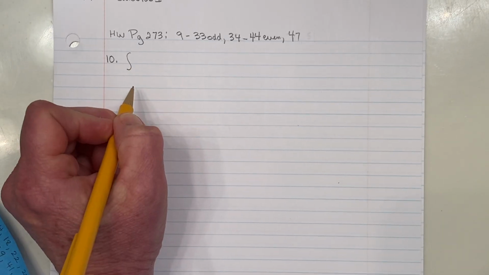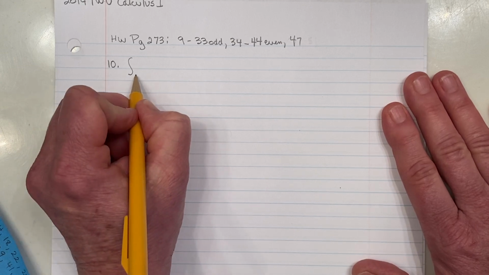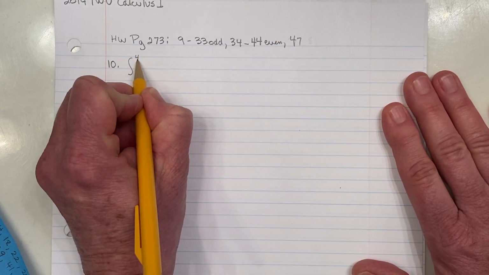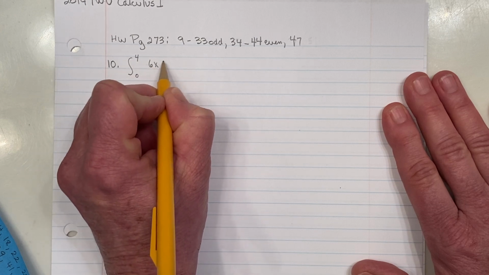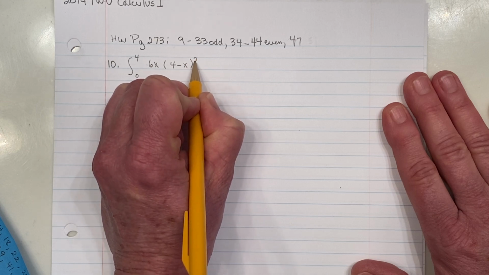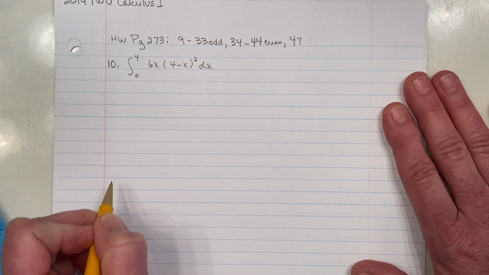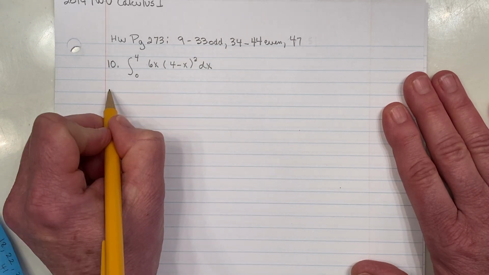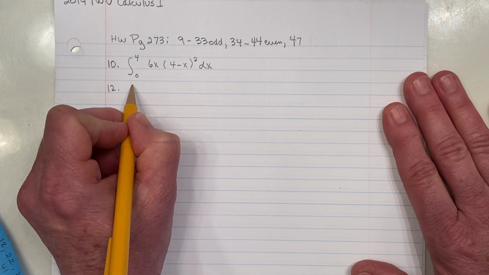So that limit of a Riemann sum can be represented by the definite integral from x equals 0 to x equals 4 of 6x times (4 minus x) quantity squared, and we'll change the delta x sub i to dx. We're done. We'll do another one of the same kind.